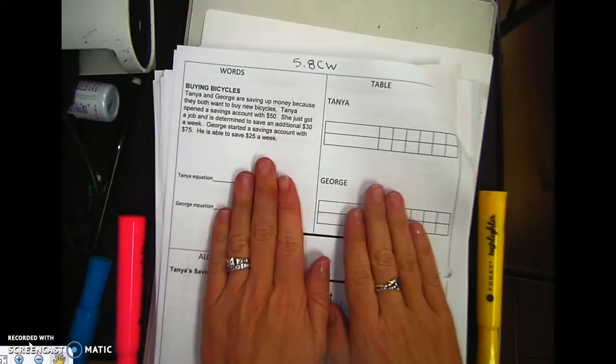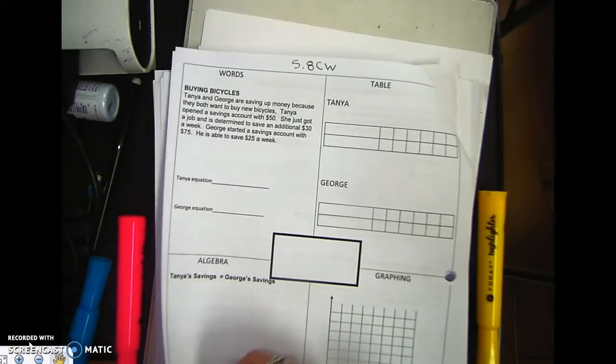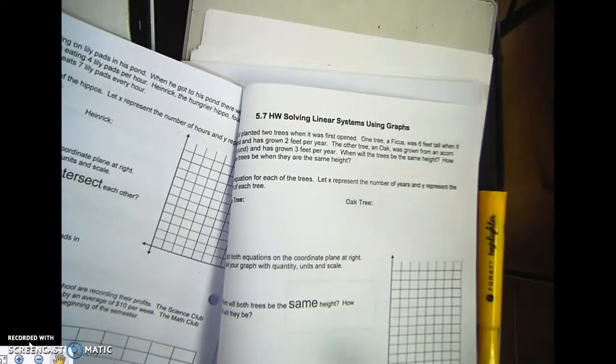So before we even get started, make sure that before I see you on Tuesday, that 5.7 homework is done.